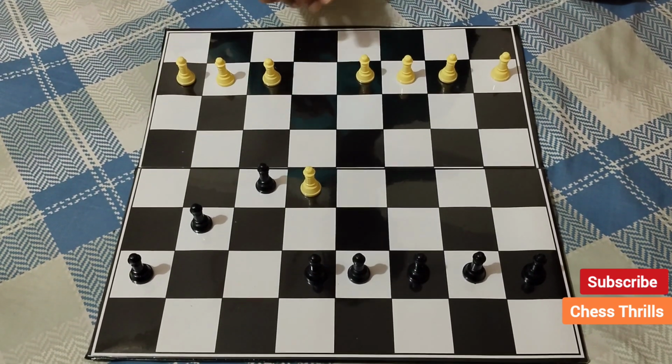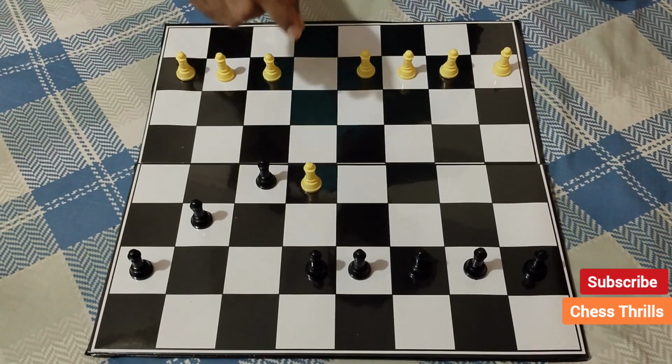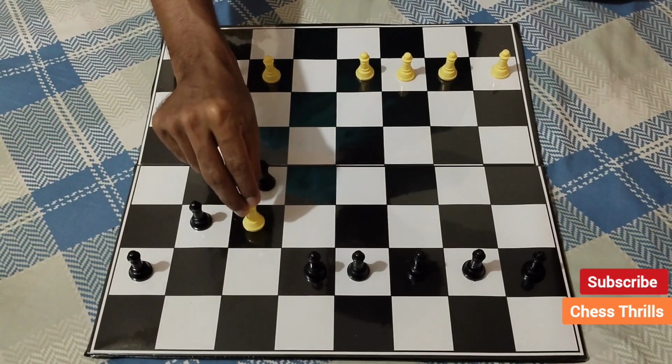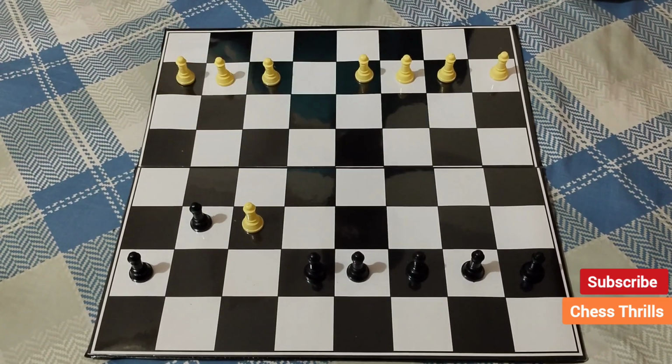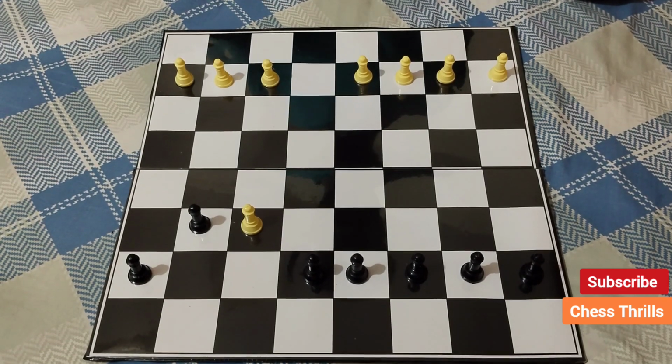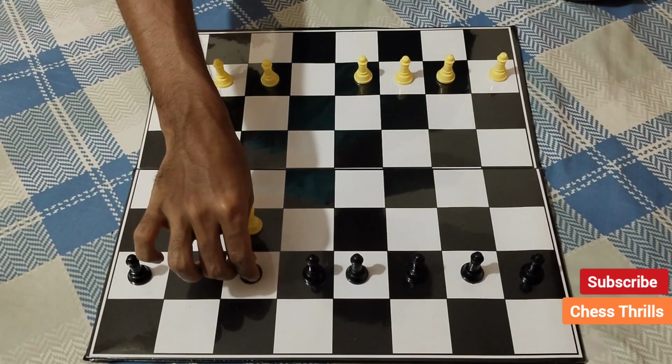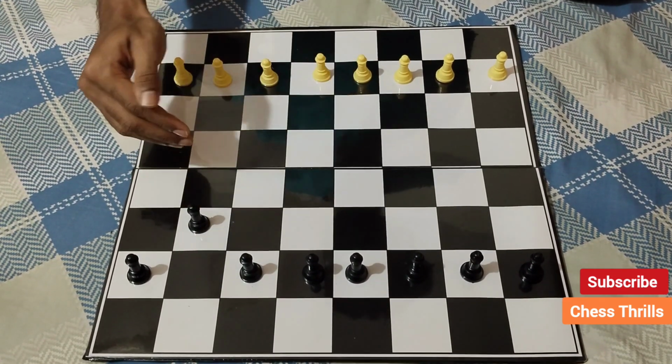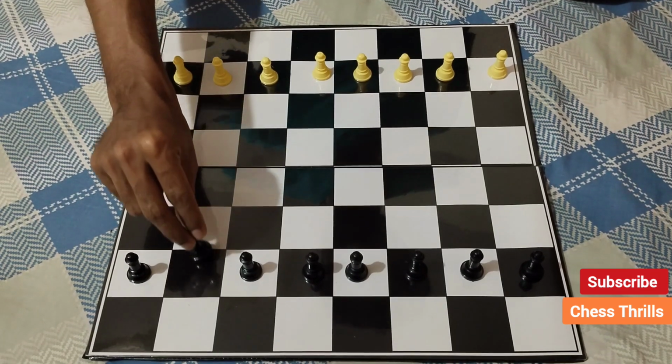Now white has one option. White can make a diagonal movement and capture this pawn. This is en passant. Okay, I will teach you about this even more. This is not only for white, even black has an option.